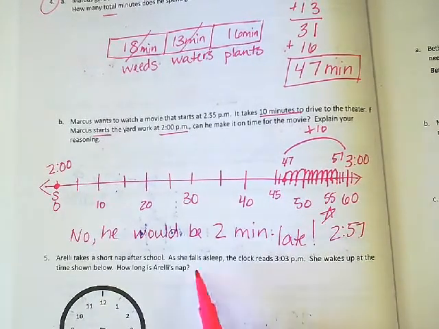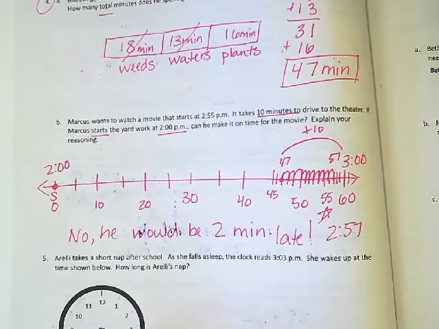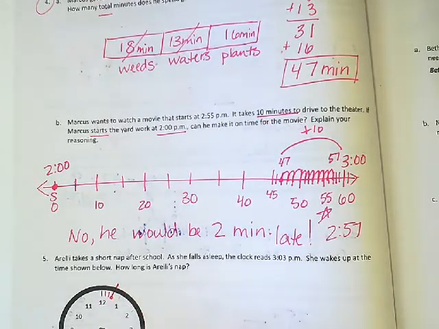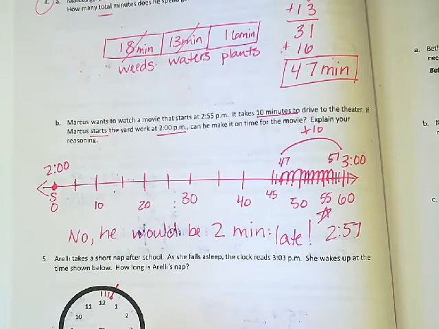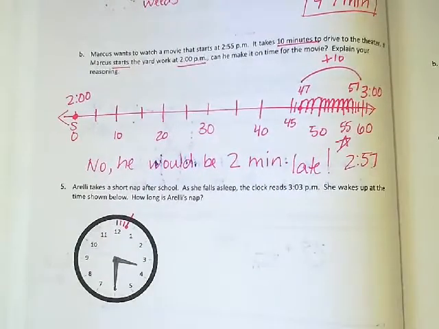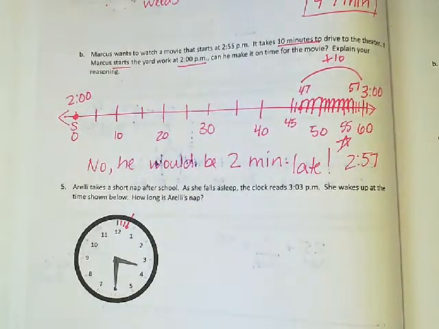All right. As she falls asleep, she saw 3:03. 1, 2, 3. This is where she fell asleep. This is when she woke up. What time is it? How long was her nap? That's for you to find out. Great job.